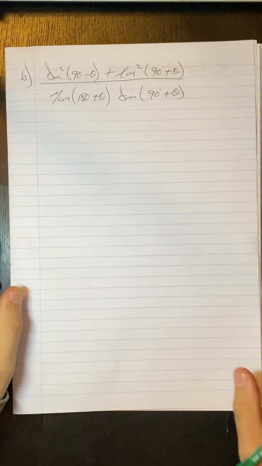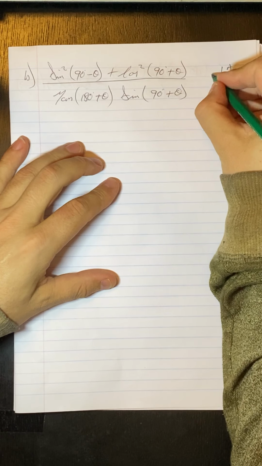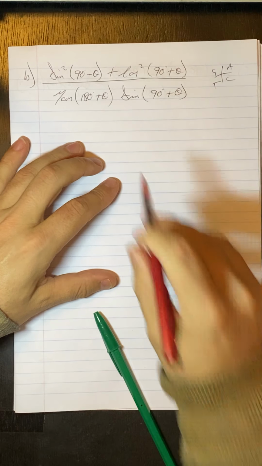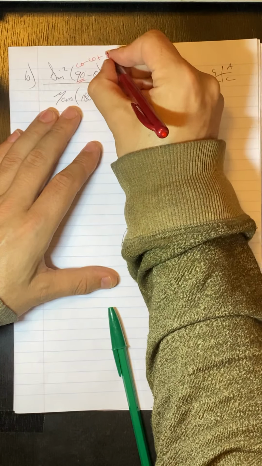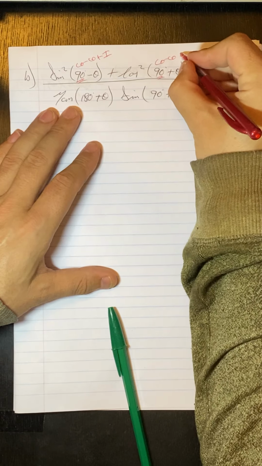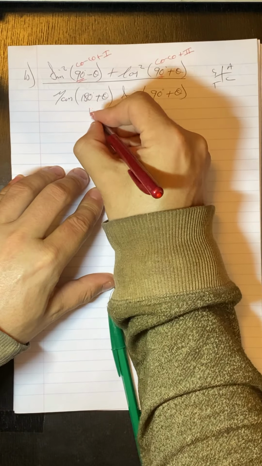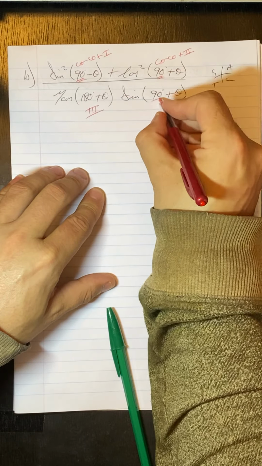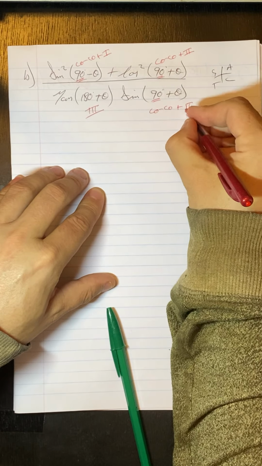Okay, moving on to example B. Just draw up my little CAST diagram and label where my angles are. So 90 minus theta is cofunction, and is in the first quadrant. 90 plus theta is in the second quadrant. 180 plus theta is in the third quadrant. 90 minus theta is cofunction, and 90 plus theta is in the second quadrant.